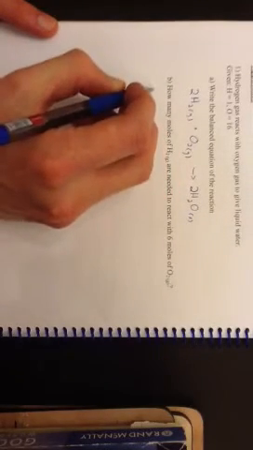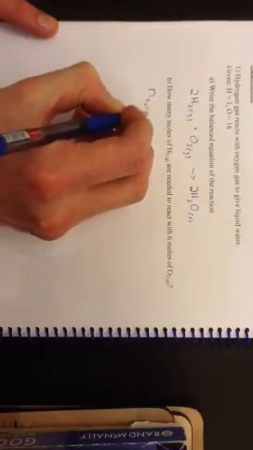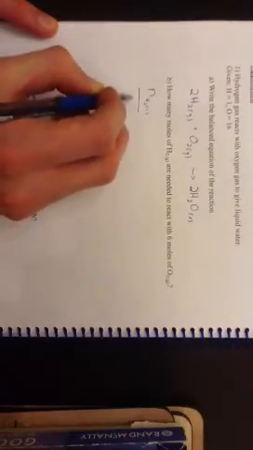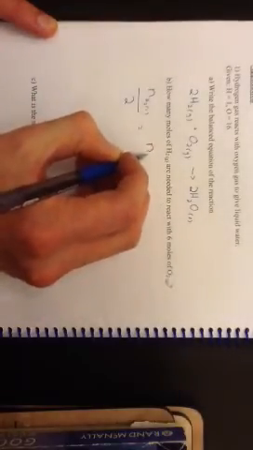Part B. How many moles of H2 are needed to react with 6 moles of O2? So I'm going to use the equation here. The number of moles of hydrogen reacted, small r here means reacted, over 2 equals the number of moles of oxygen reacted over 1. I get the 2 and the 1 from the coefficients in the balanced equation.